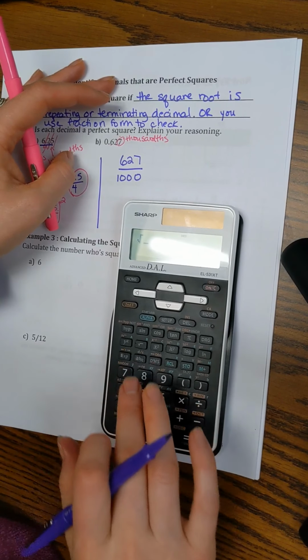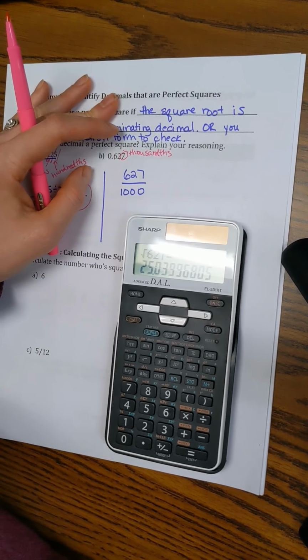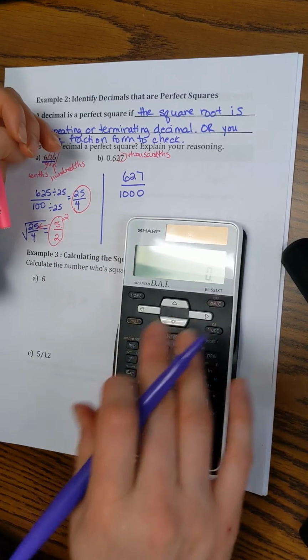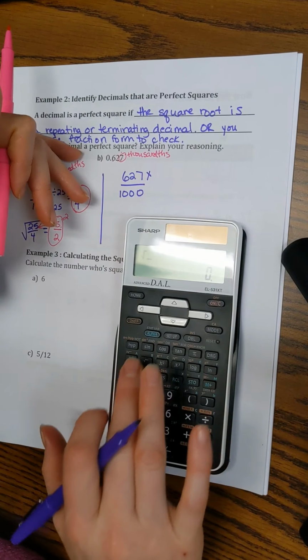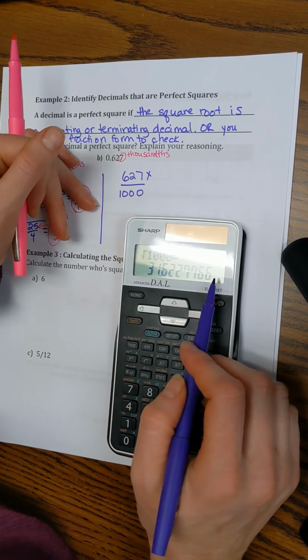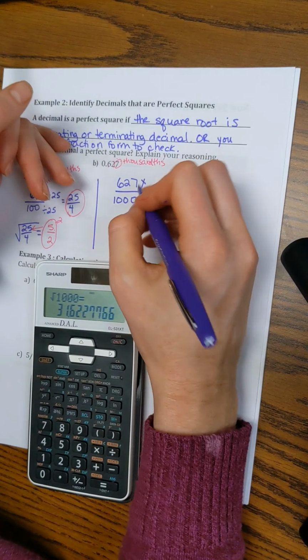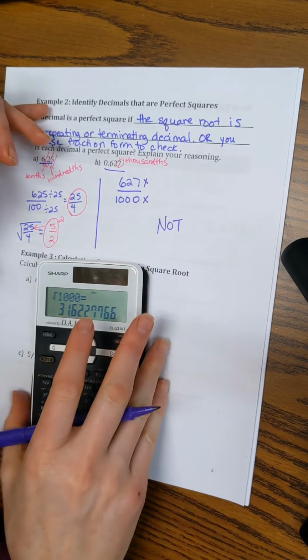If I start taking the square roots of these numbers, the square root of 627 goes off my calculator. It's not a terminating decimal or repeating decimal. So we already know that the numerator doesn't work. So we know it's not a perfect square, but let's check the denominator anyways. And again, it's not a nice terminating decimal. So even 1,000 is not a perfect square. Therefore, this decimal is not a perfect square.